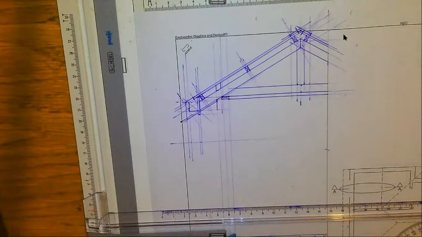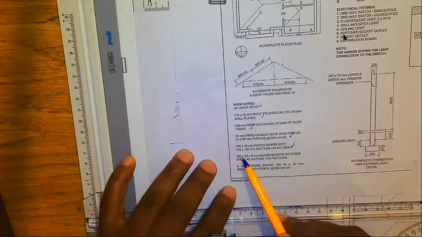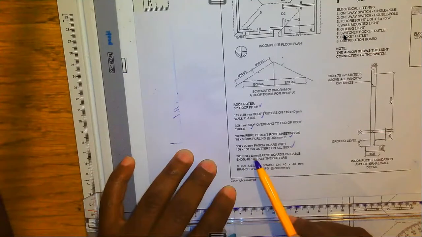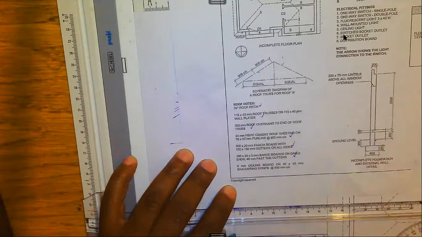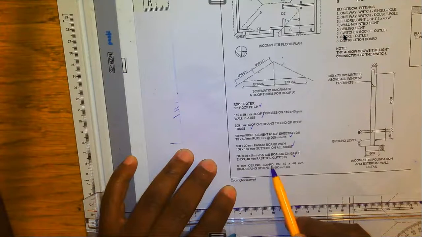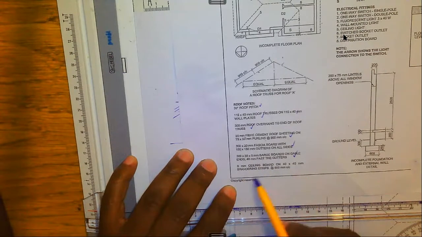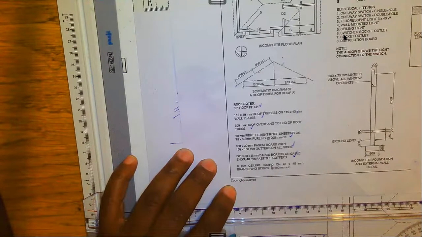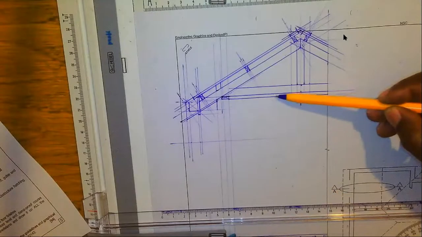Let us go and check any other information that we require. 300 by 30 by 5 batch boards on, this we have done, okay? What is left now is 8 millimeter ceiling board on 40 by 40 millimeter brandering strips at 600 center to center, okay? Like I said, we have already defined the space for the branderings.